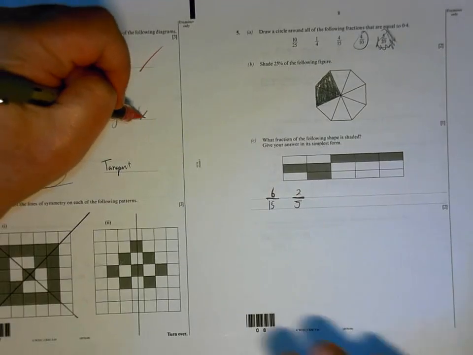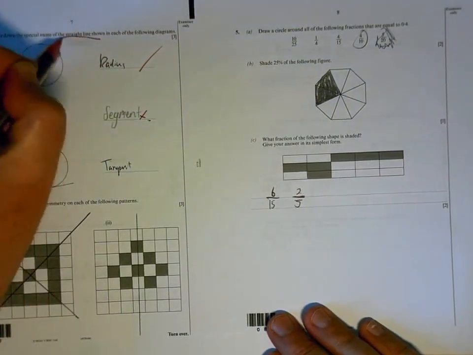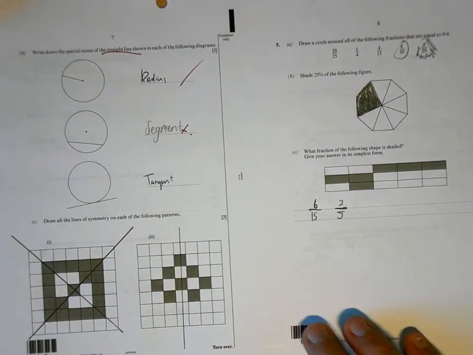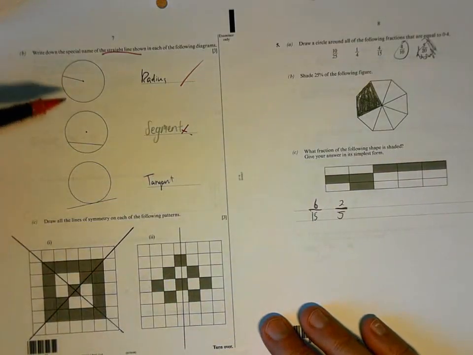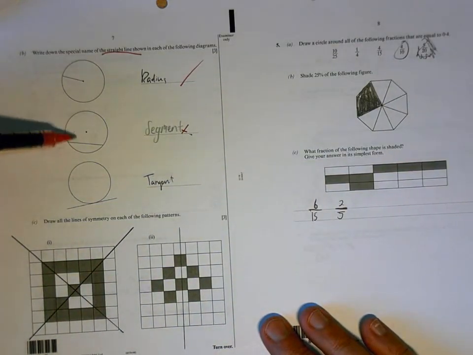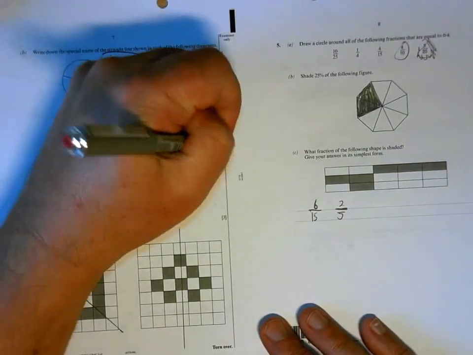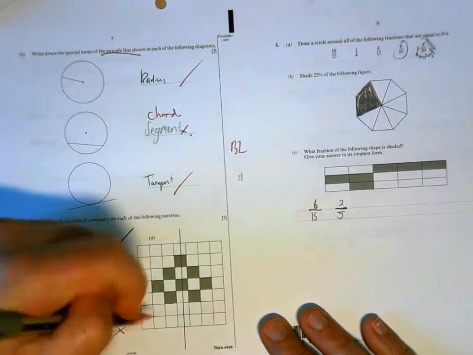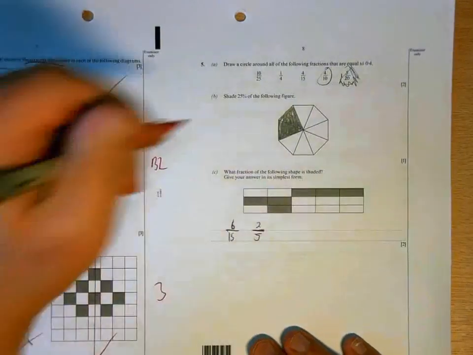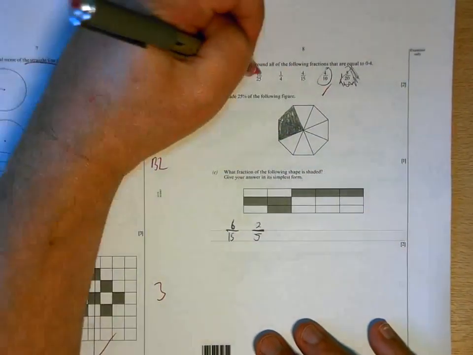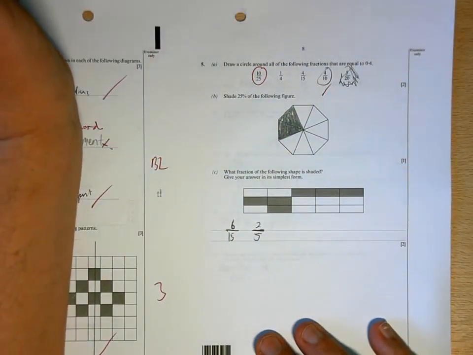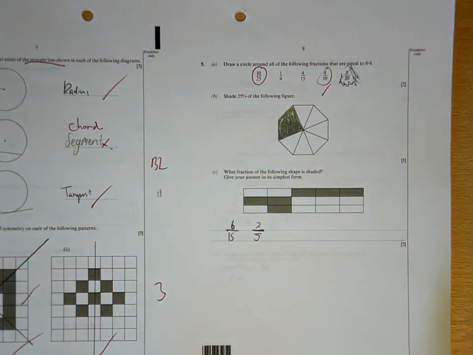That's a radius. That isn't a segment because the question is asking you to name the lines. The segments are the two regions. That's a segment, and that's a segment that line creates. The line is a chord. 2 for that. That's good, that's good, that's good. Well done.